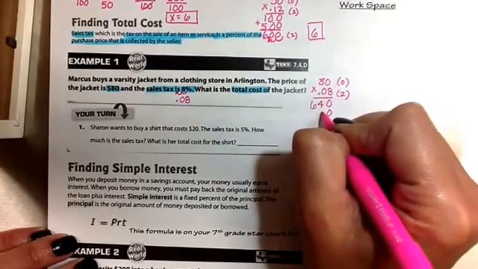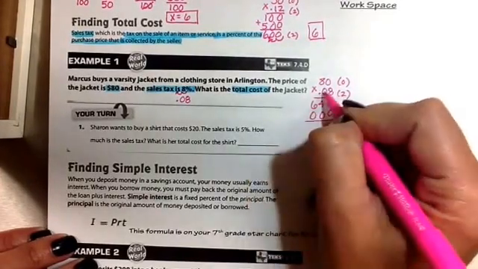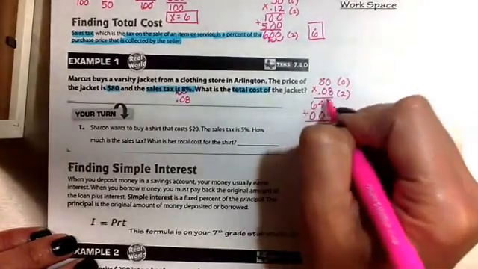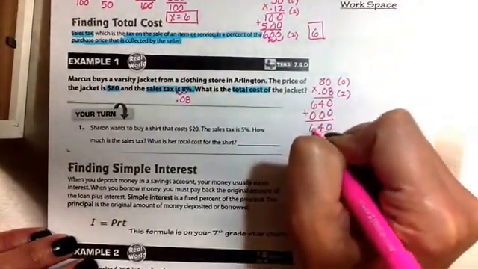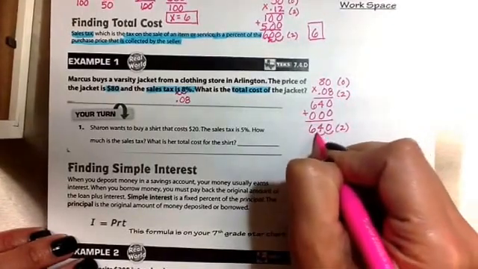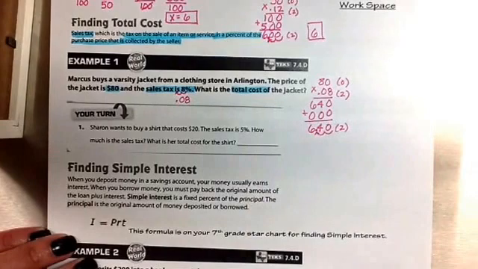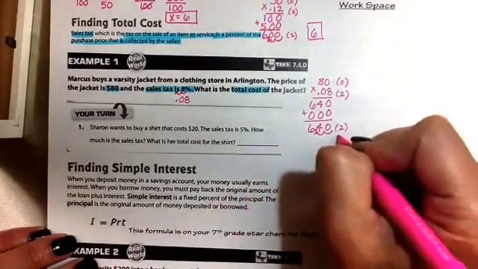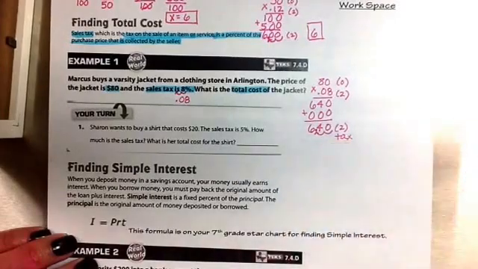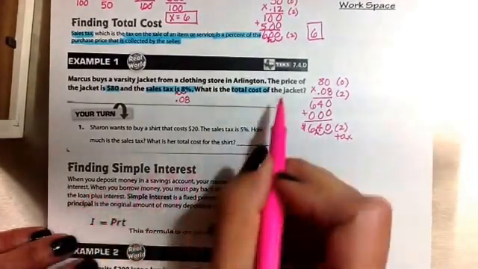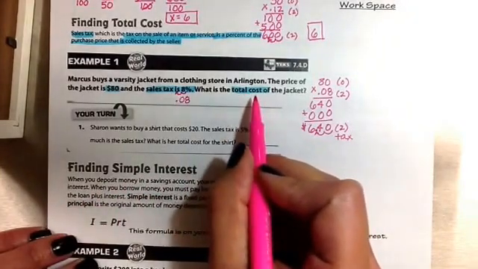Skip a space, that's 0, 0. You don't really have to do the inside zeros because it's just going to give you a row of zeros. Add this up. Total, I had 2 decimal places, so when I go 1, 2, I put my decimal place back in. That means that my tax, this is my tax that I'm finding, is $6.40, but that wasn't the question. The question was, what is the total cost of the jacket?